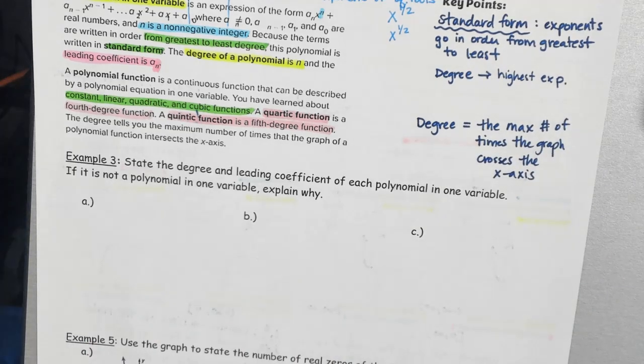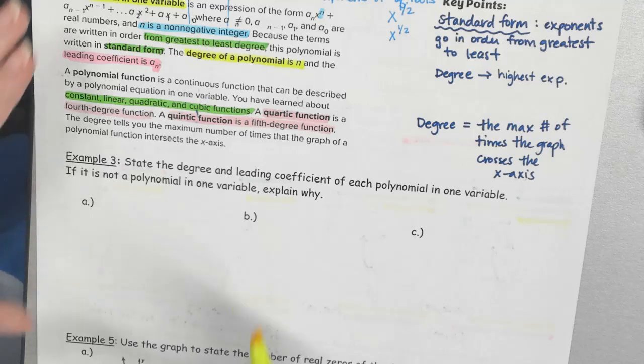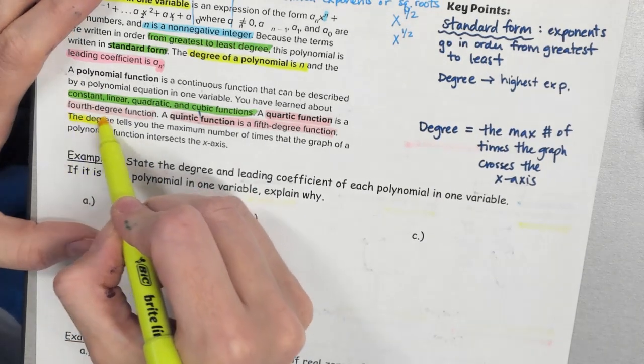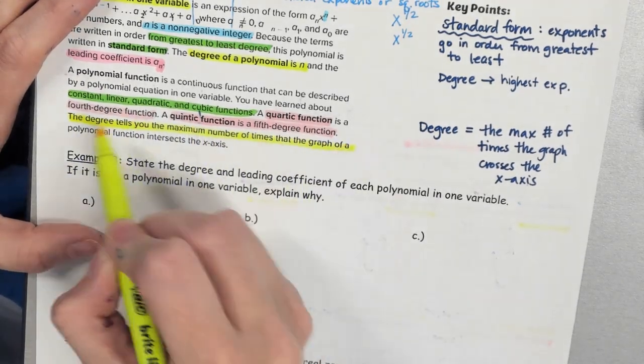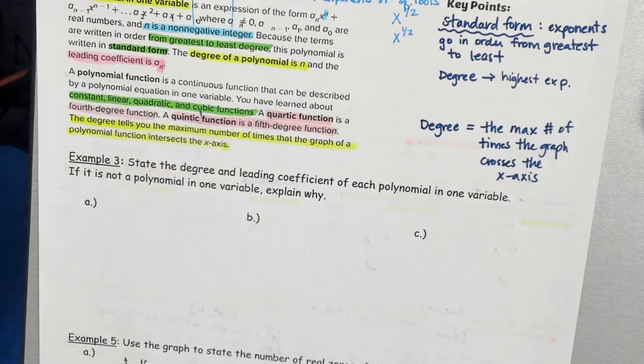And notice it says it's the max number of times. So if it's the max number of times the graph can cross, you can have it cross less than that. So it's just the maximum number of times that it intersects the x-axis.